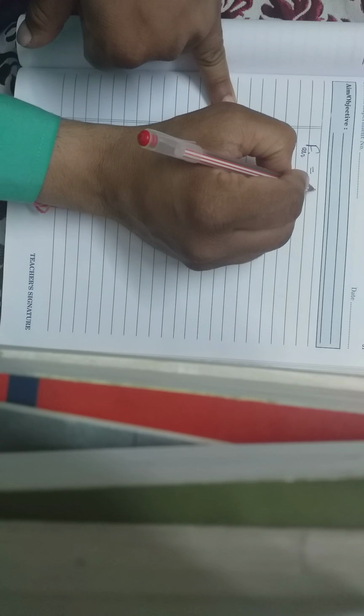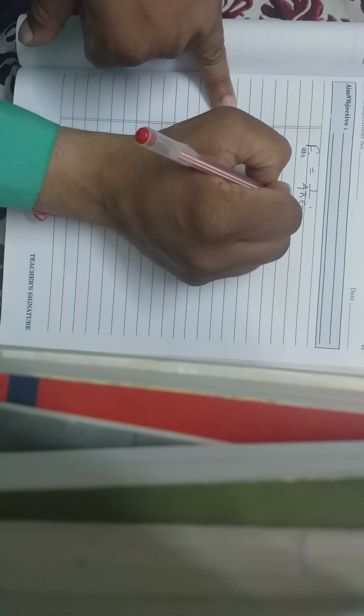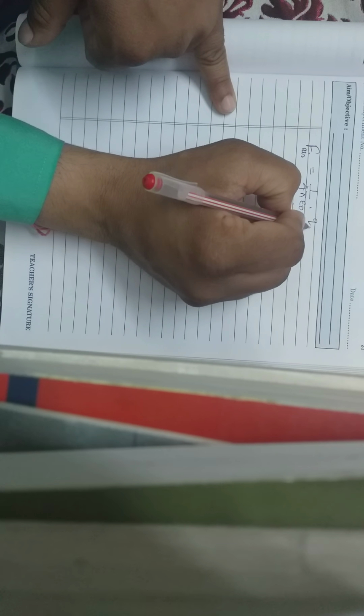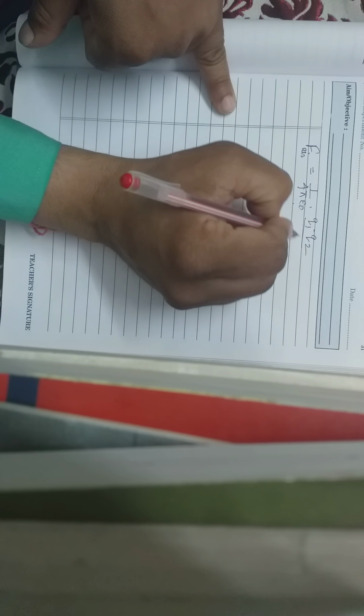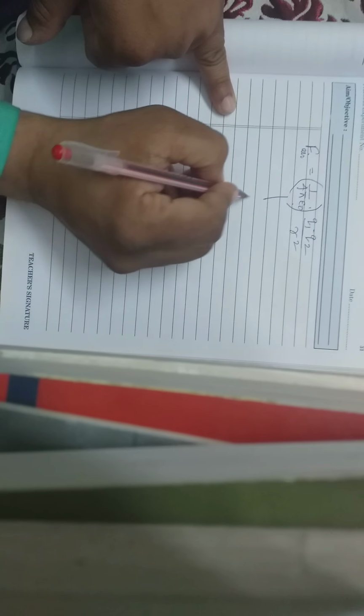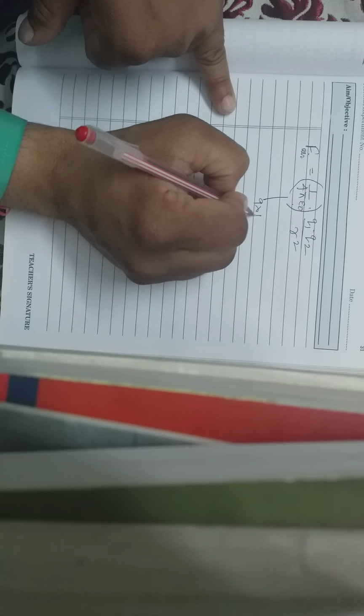The force between the two charges in air or vacuum will be 1 by 4 pi epsilon naught, Q1 into Q2 by R square. Epsilon naught is the permittivity of free space, for vacuum or for air. Here the value of this constant is 9 into 10 to the power 9.